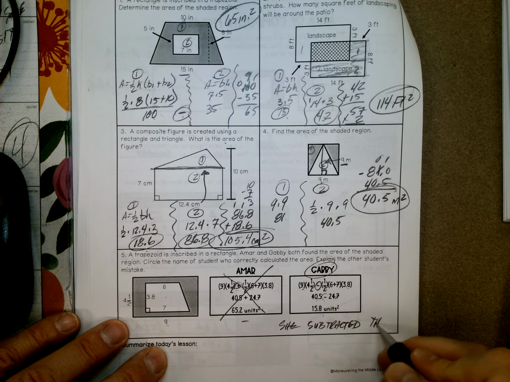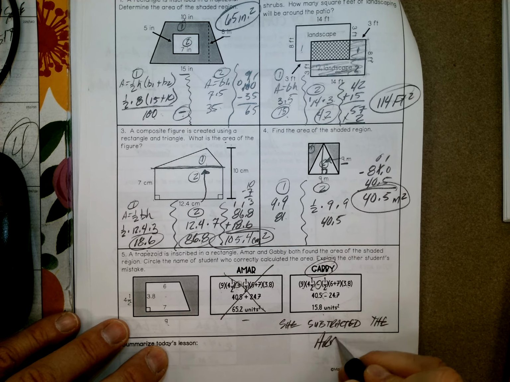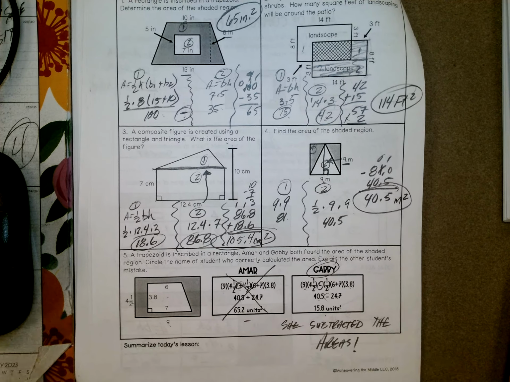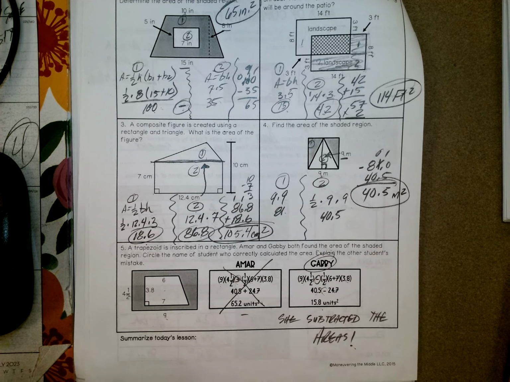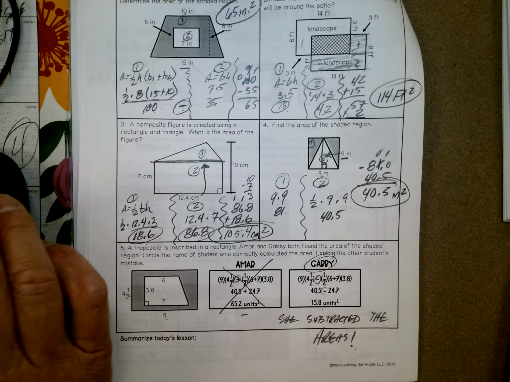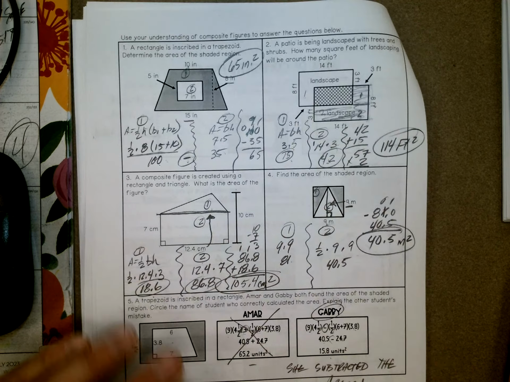All right, the areas. All right. Okay, guys, that was quite a lesson. We're going to continue on this tomorrow. We'll probably be looking at a quiz down the line here, maybe on Friday.